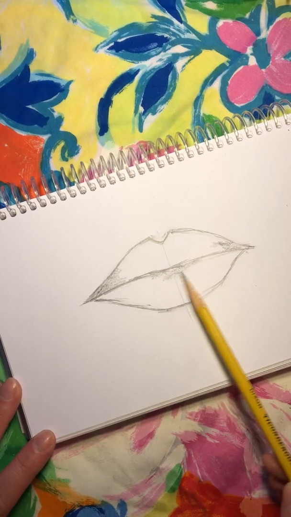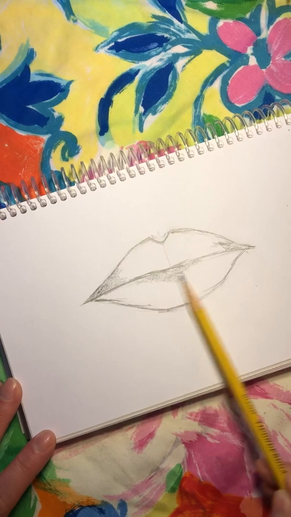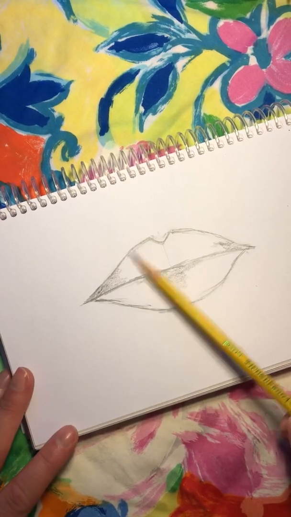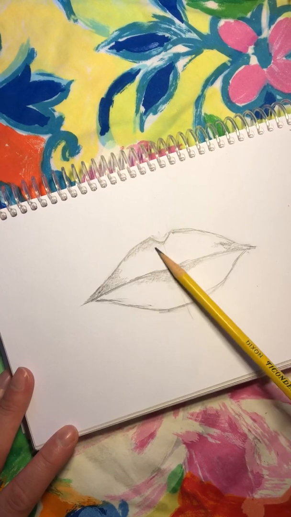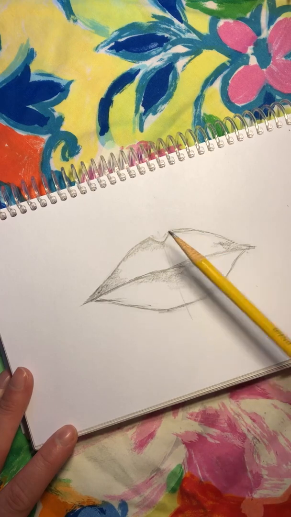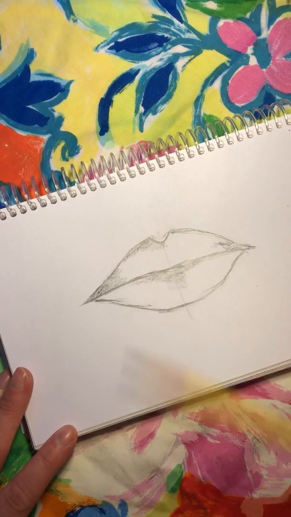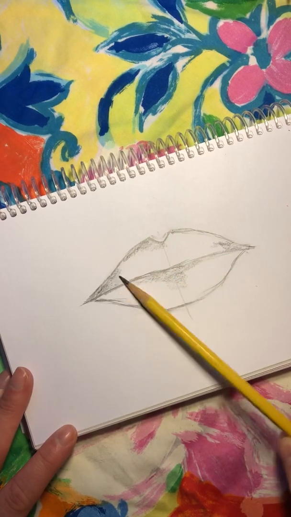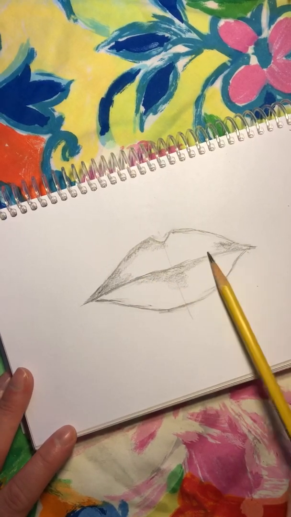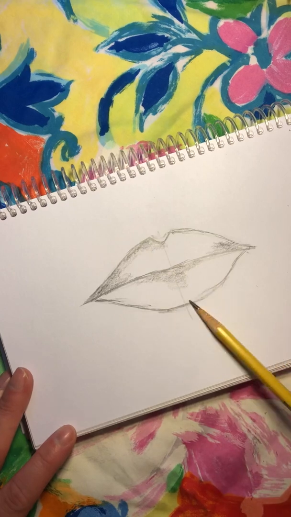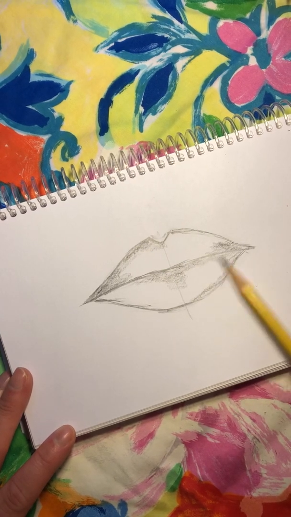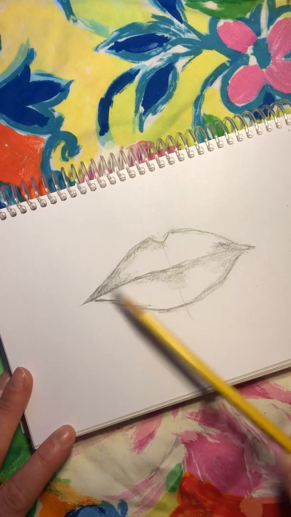Okay, we don't really want to see many lines. At this point, we're going to really just see lots of values, and that's where we're going to then build up these different values, and we will kind of have the implication of lines, especially with the texture of the lip. So make sure you continuously look at your reference image. Okay, look at where those lights, where those darks are, and you're going to shade accordingly.